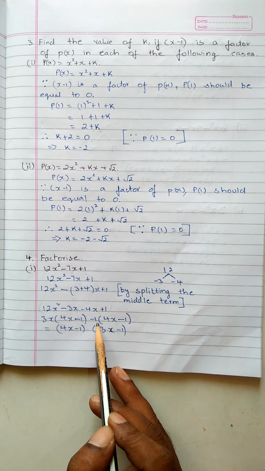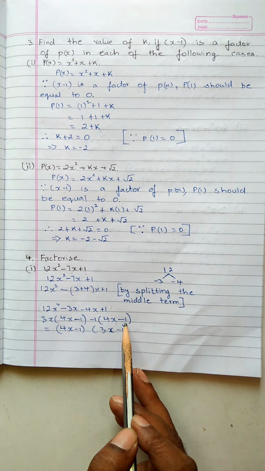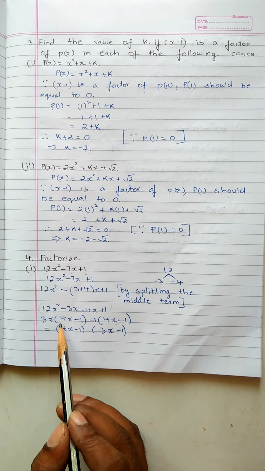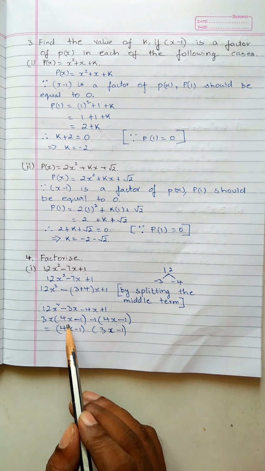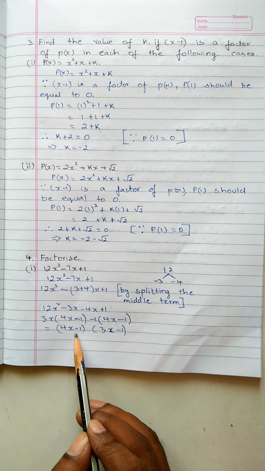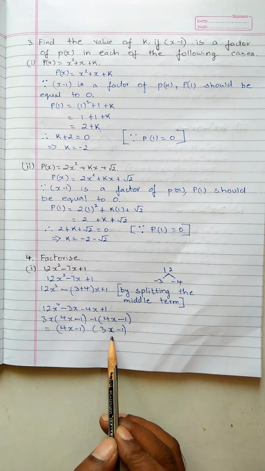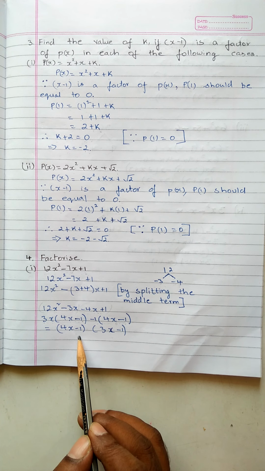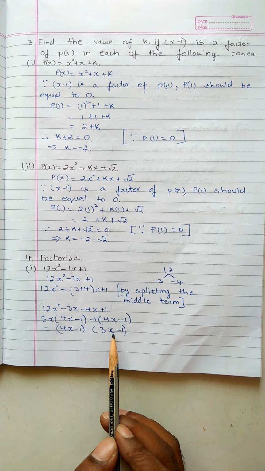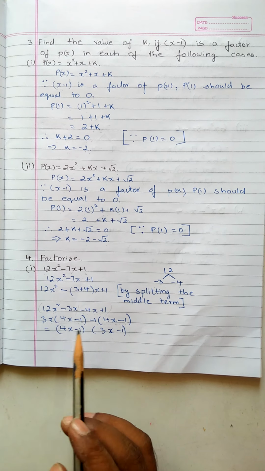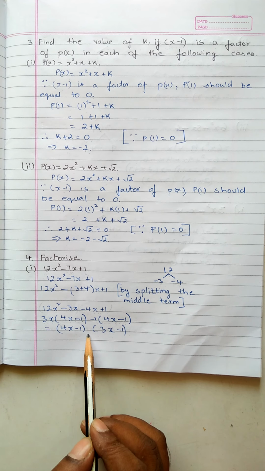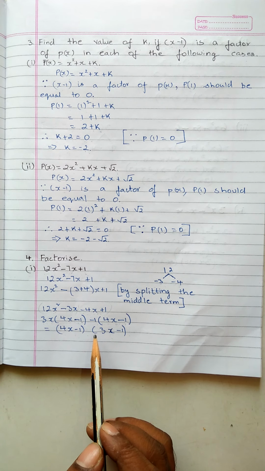So I've taken minus 1 common, therefore 4x minus 1. Now from here, we have 4x minus 1, 4x minus 1. From these two, 4x minus 1 can be taken as common, and the remaining is 3x minus 1. So we have factorized this one. So the answer is 4x minus 1 into 3x minus 1.